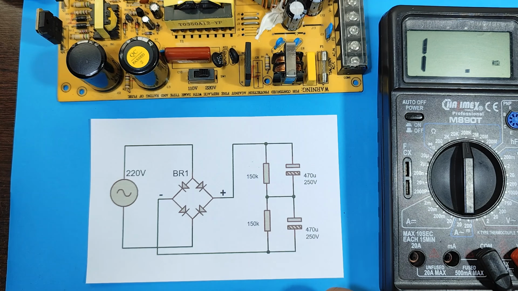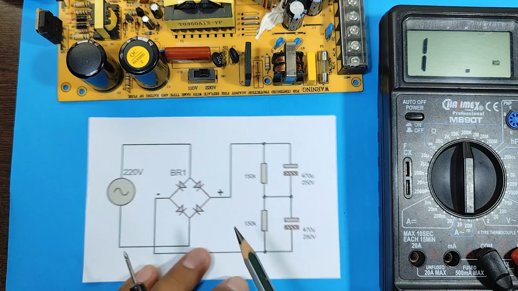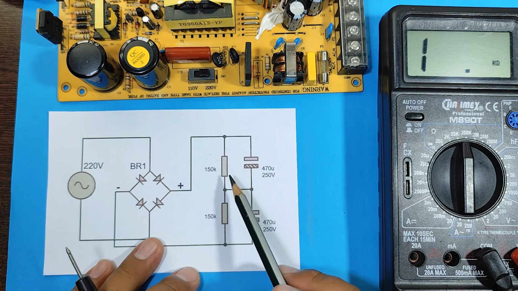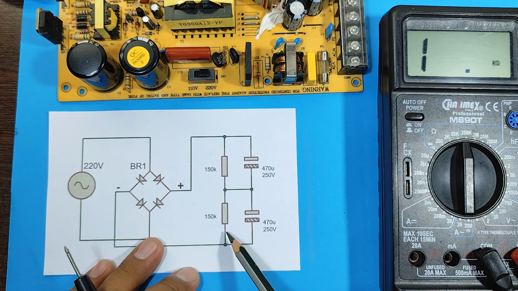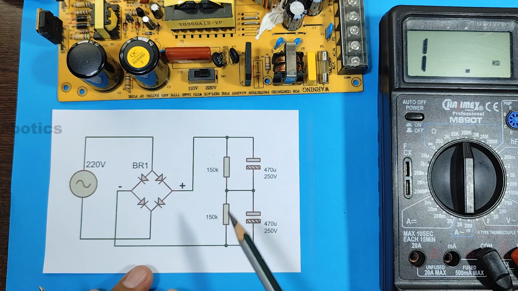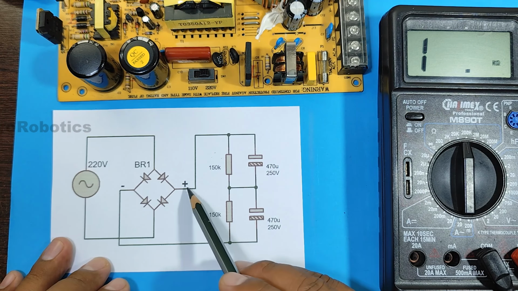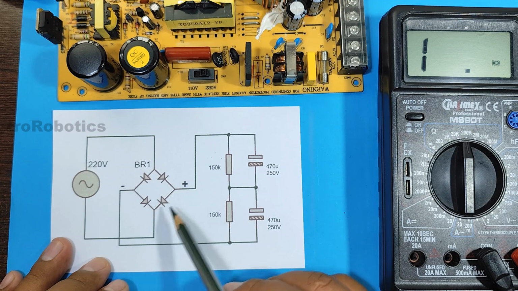Here we have the electronic diagram for that area. And we can see that we have the two resistors in series. Additionally, we have the two capacitors which also work in series. Now, the job of the resistors is to distribute the voltage we get from the full-wave rectifier.